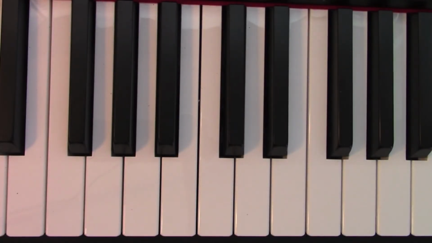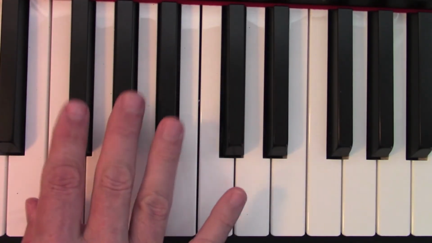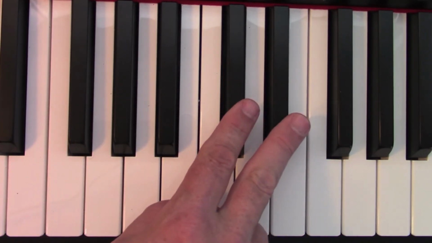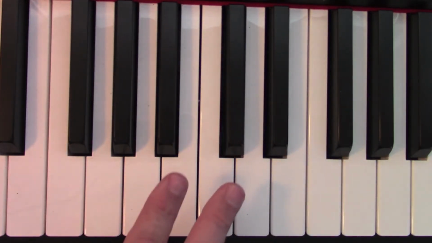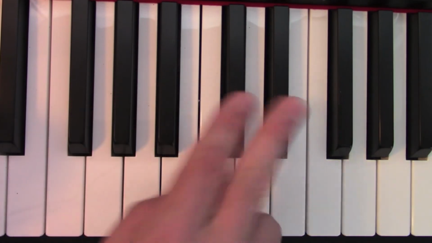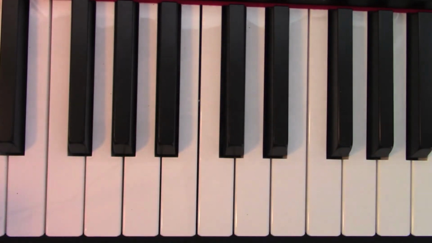Now, going back to our keyboard, you will notice, and I'm sure you've seen this before, that a piano keyboard has black keys and white keys. Well, the black keys are arranged in a pattern. There are groups of 3 black keys and groups of 2 black keys. And it just alternates all the way up and down the keyboard. So over here, that's a group of 2, group of 3, group of 2, group of 3. Next one that way is a group of 2.